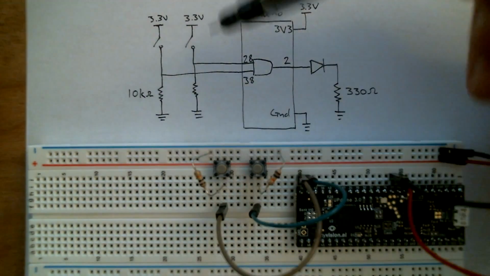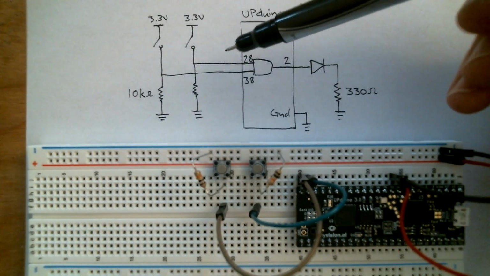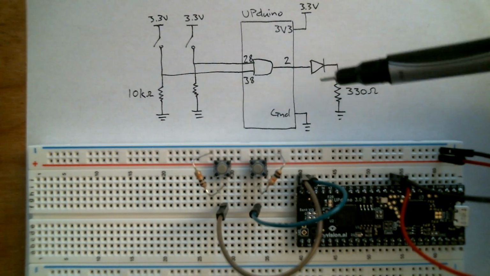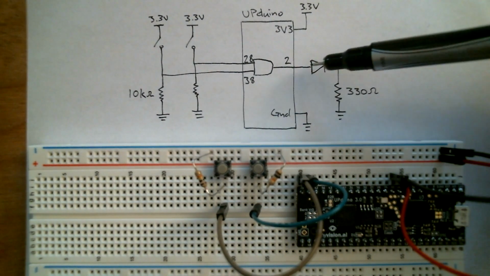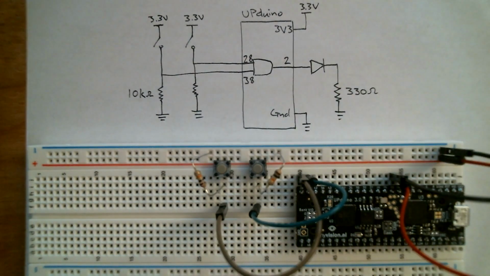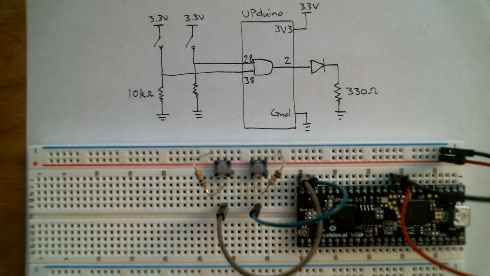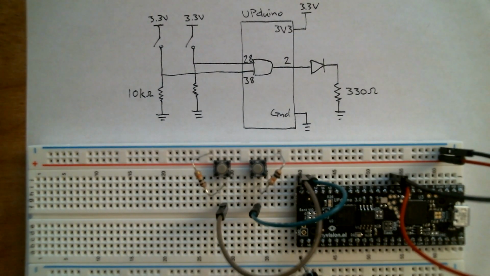Okay, so that completes this side of the circuit. We've already done the 3 volts connection and the ground connection to the UPduino. So now we just need the LED and the resistor. The LED is going from pin 2 through the LED, through the resistor to ground. And the important thing to know about LEDs is that it does matter what direction they go in.